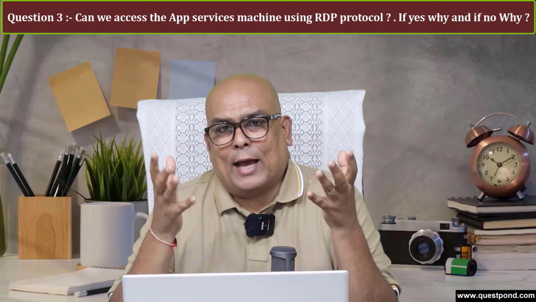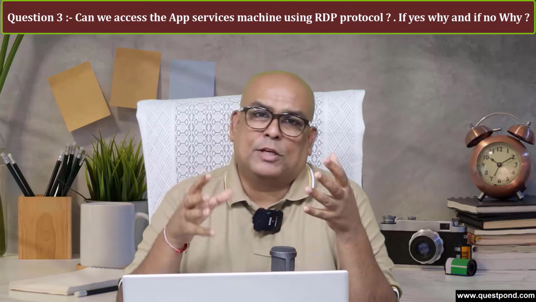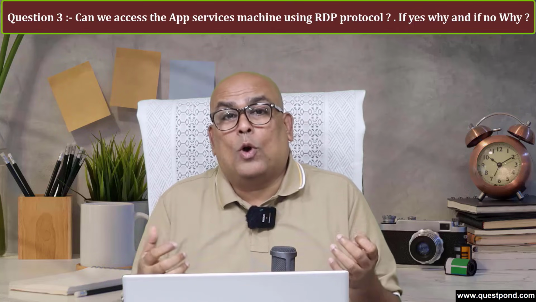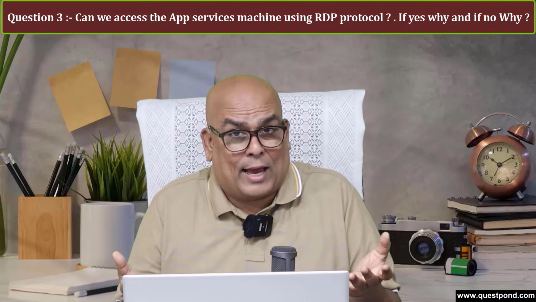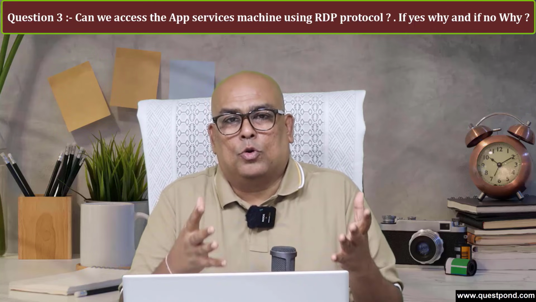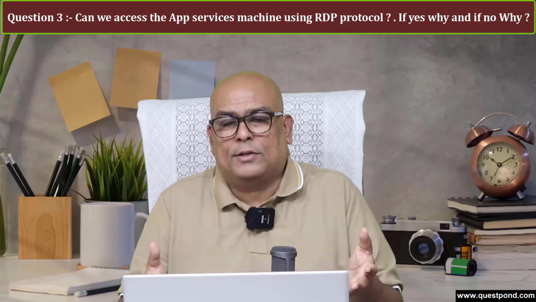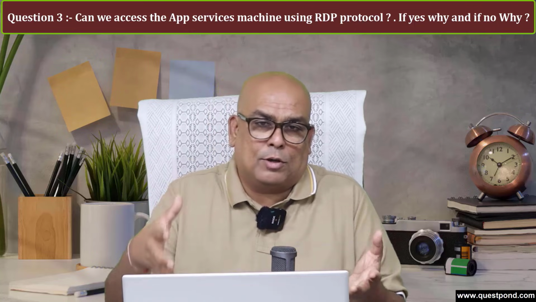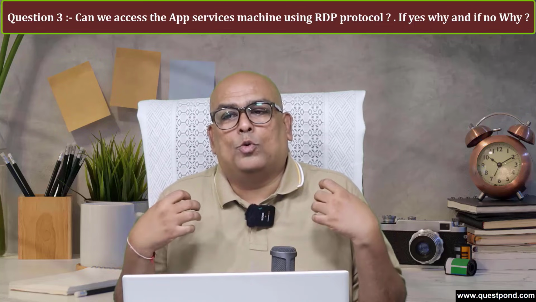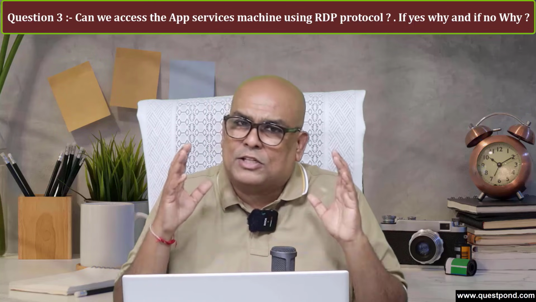What do you think? Question number 3, if you create an app service, the app service works or runs on a machine at the end of the day. Can we go and do an RDP on the app service machine? In other words, if let us say you host a website on an app service, and that app service is running on a machine, can we access that app service machine? Can we go and do a remote desktop and state the reason?